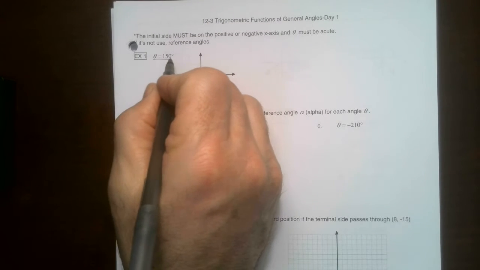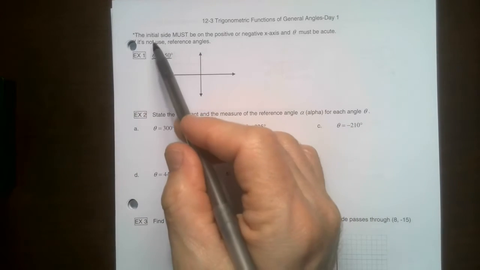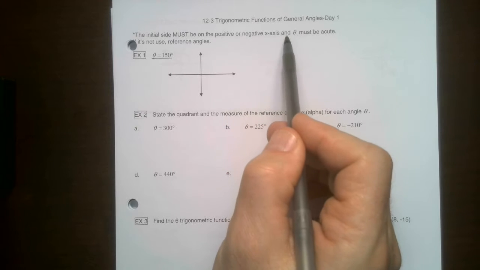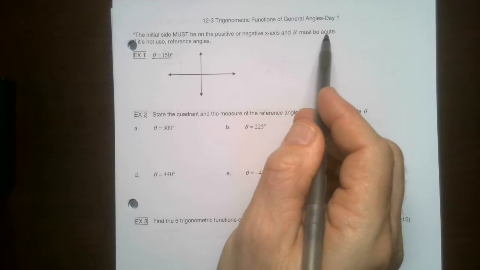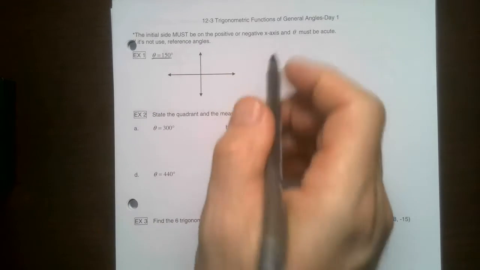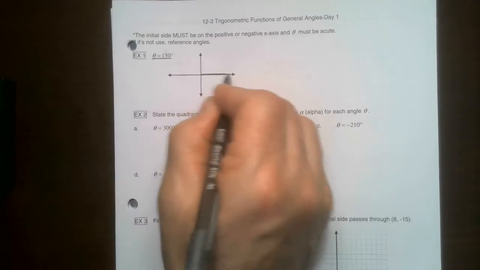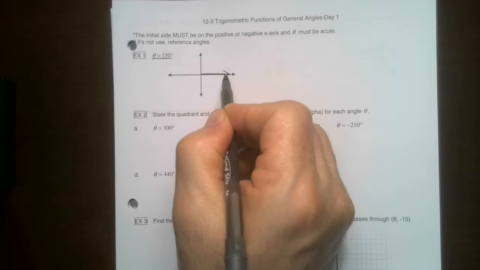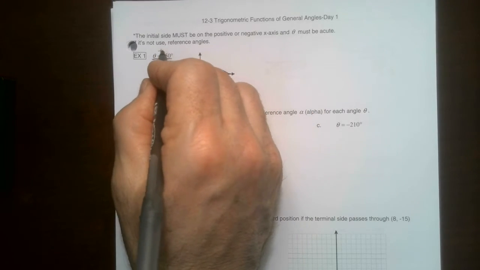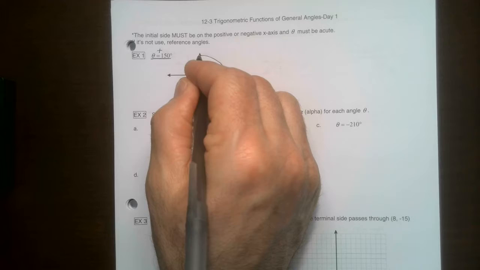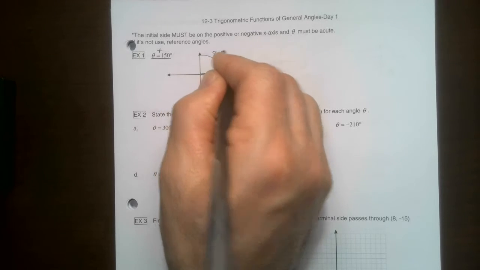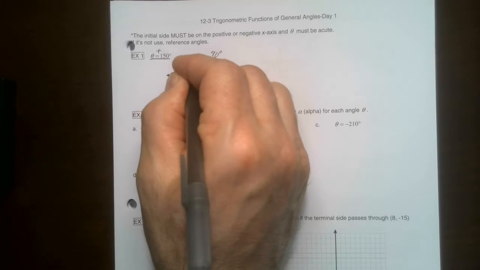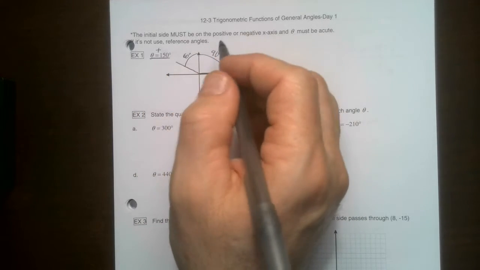It says theta is 150, but the instructions say the initial side must be on the positive or negative x-axis, and theta must be acute. That's a little confusing, so we're just going to stick with our program. Always start there. Always. This is a positive 150, which means up, so keep track of this stuff. There's 90. We got to go 60 more and be semi-accurate with your drawings. It's going to help you in the long run, I promise.